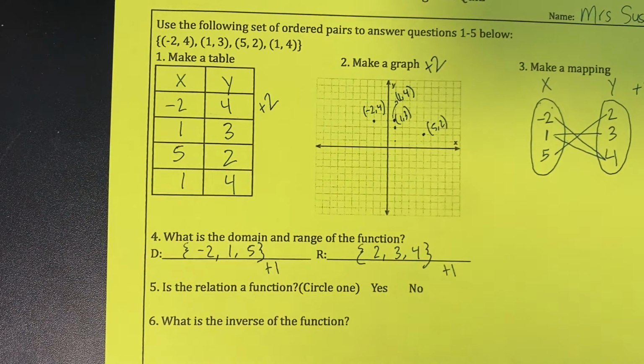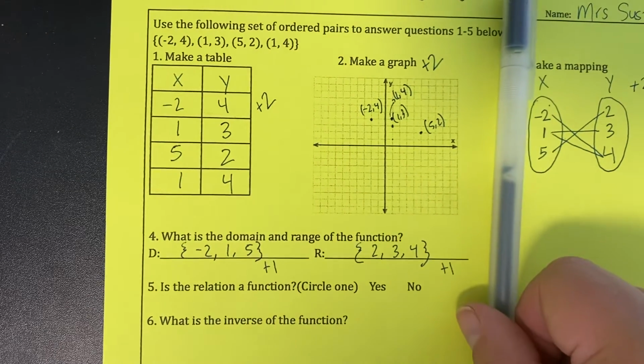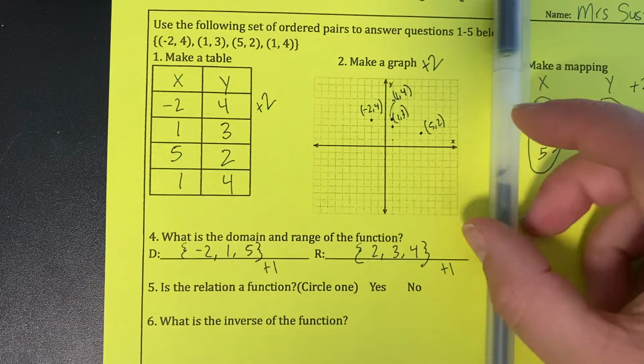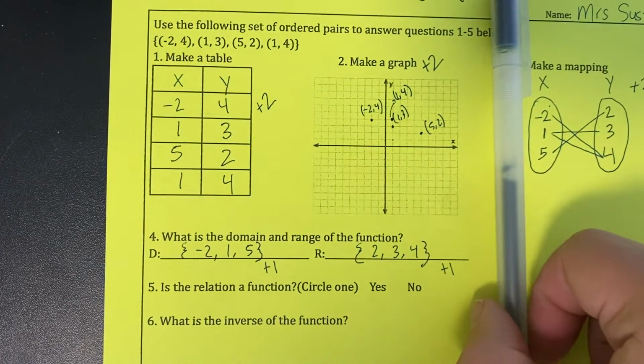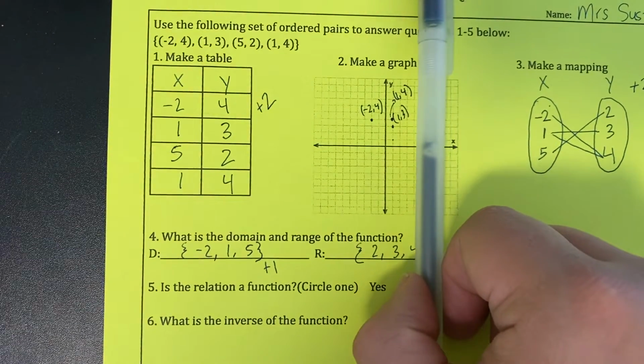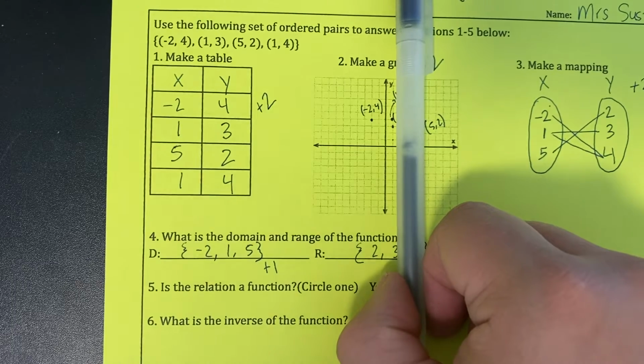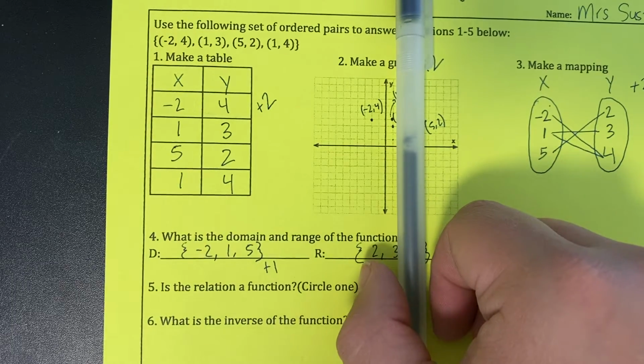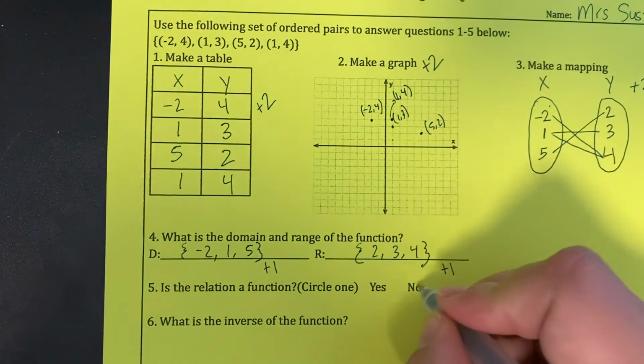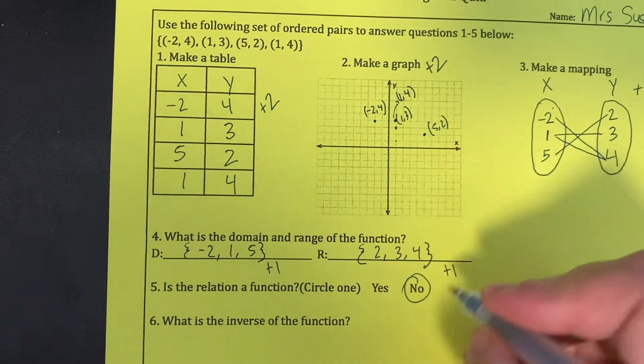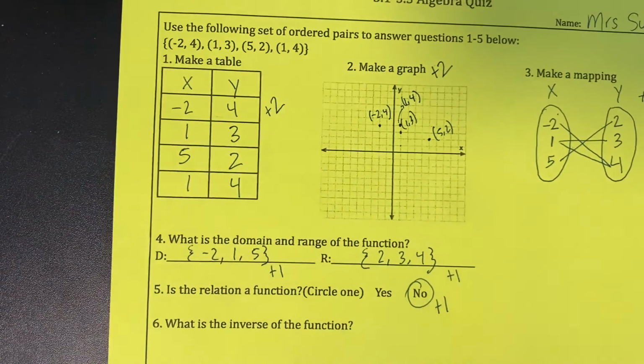Is this relation a function? Yes or no? Remember our vertical line test? We take a vertical line test, and if any 2 points are touching it at the same time, it is not a function. Whoop, right there. They're stacked on top of each other, so that's not going to work. So no, it is not. That's going to be worth 1 point.